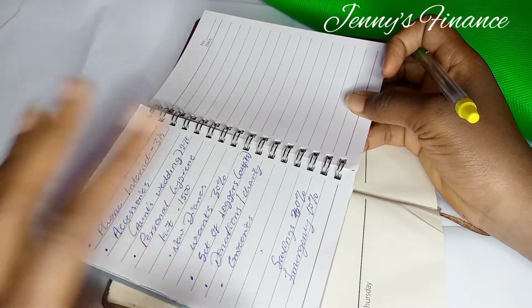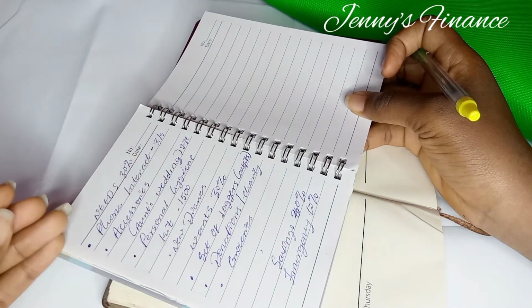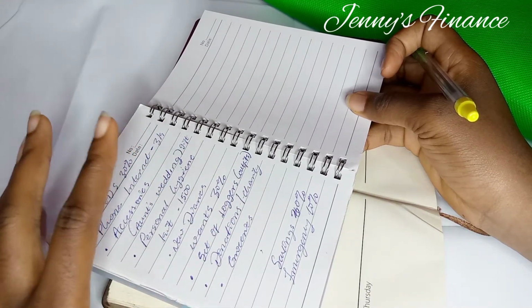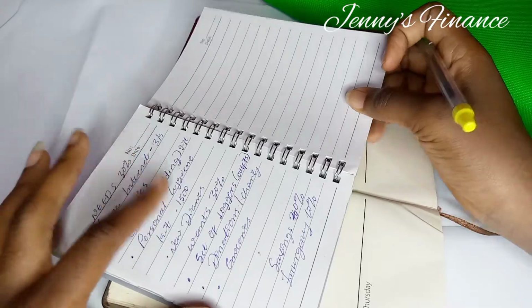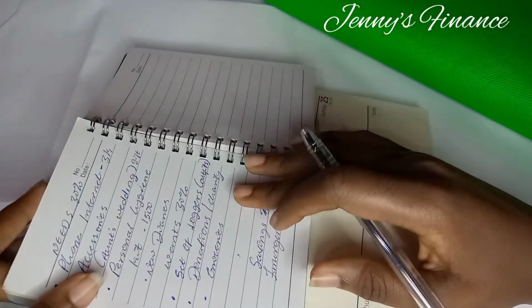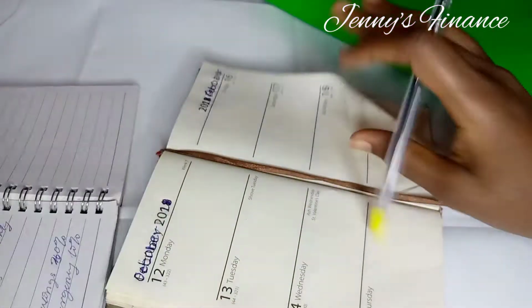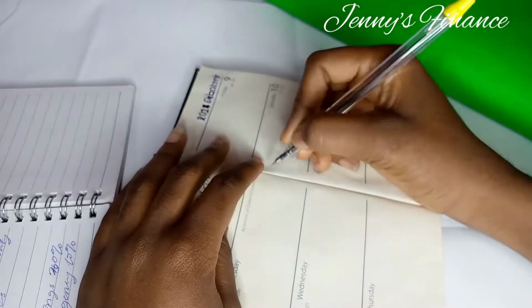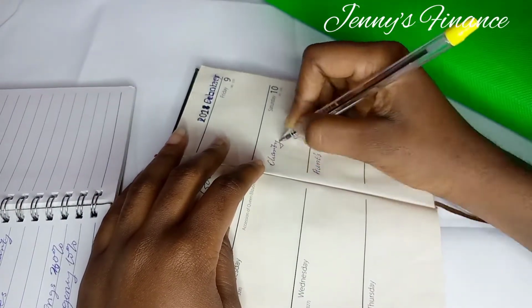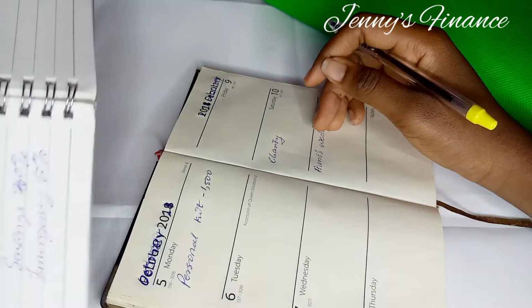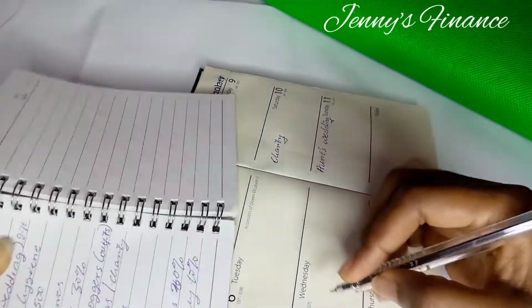You know your needs, you know your wants. Your needs are things you cannot do without, while your wants are things you know very well you can do without. Now for donations and charity, this will be due on the 10th. And then outfit shopping will be on the 7th.